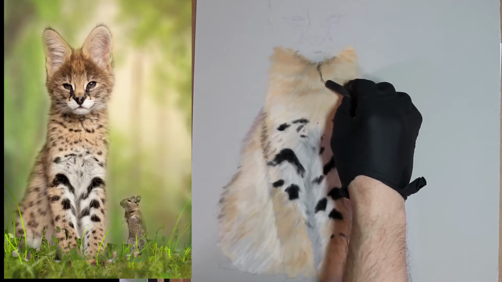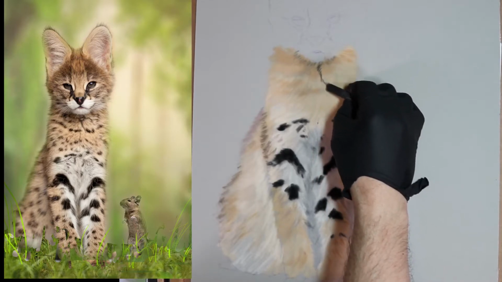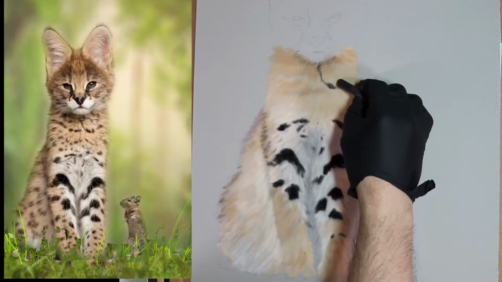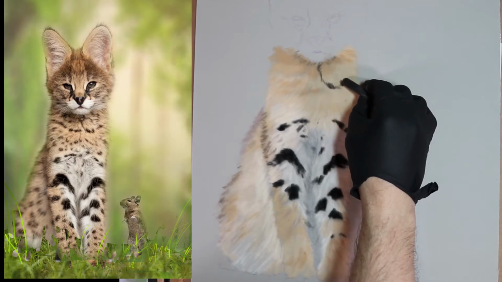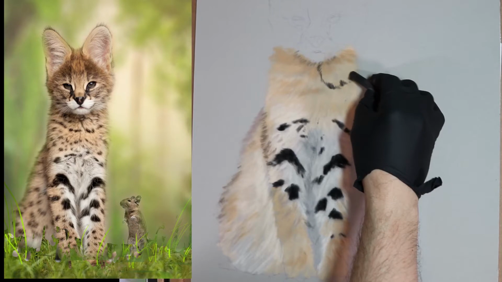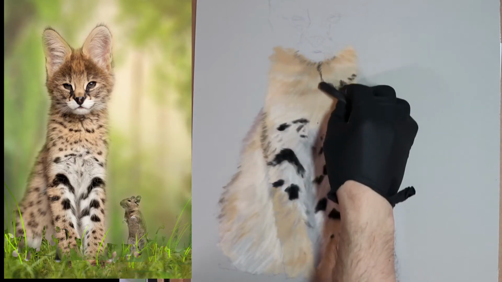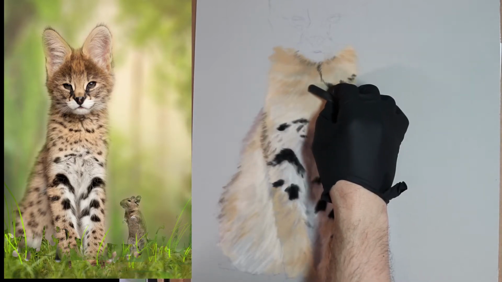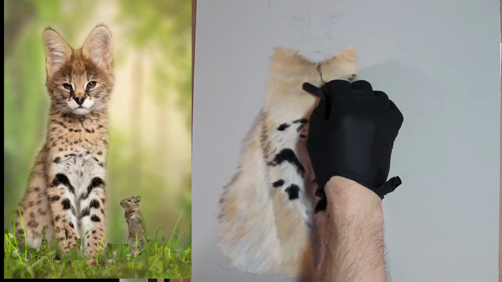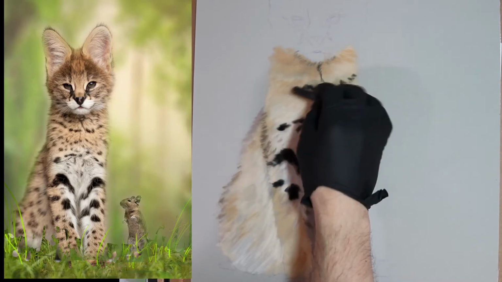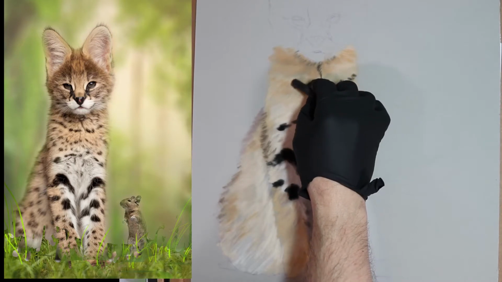Just gonna kind of wing this. Doesn't really matter if the stripe is a little off, just as long as you're going in the general direction, all right? Through here. Sorry if I mess this up, I'm just kind of winging it. Realistically, we're going to do most of this in pencil, so.